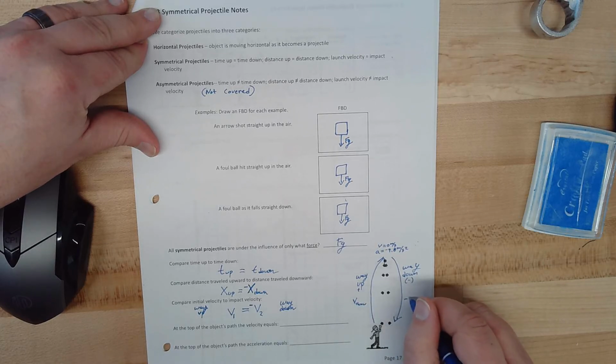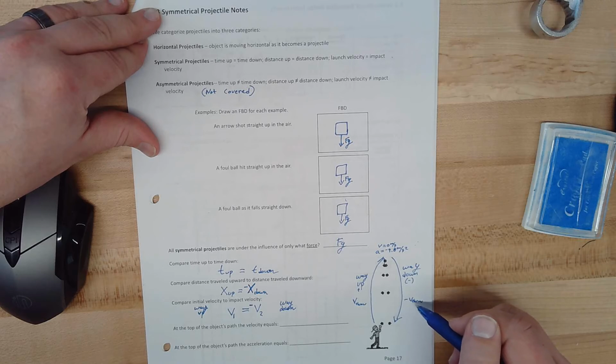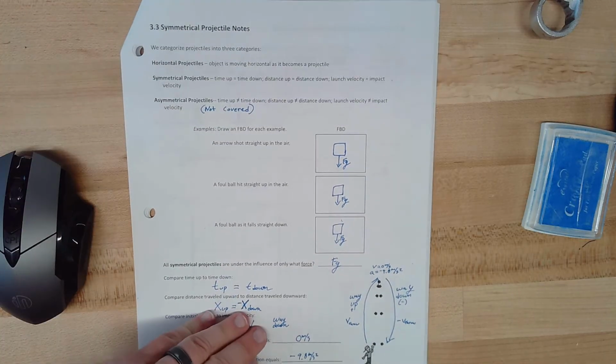On the way down, we will have the opposite velocity when it returns to our hand. So if we throw it upwards at 25 meters per second, it will return to our hand, but it'll be going downwards now, so it'll be going negative 25 meters per second. At the top of the path, our velocity is 0 meters per second, and our acceleration remains negative 9.8 meters per second squared. That is a truth about our planet.